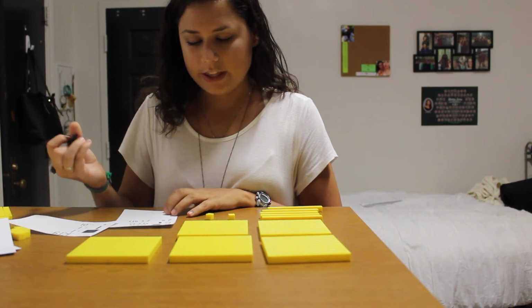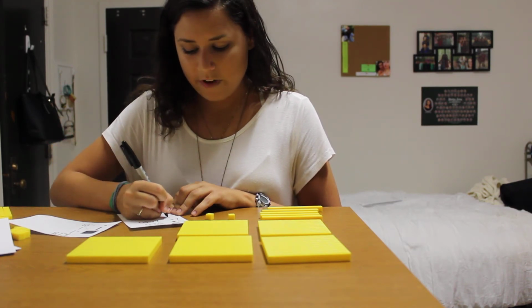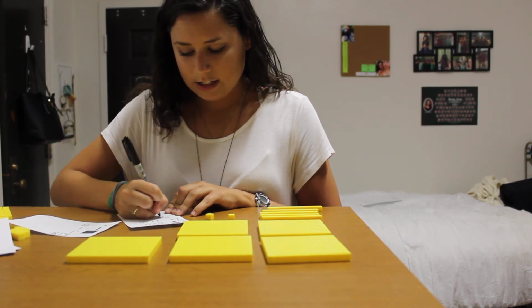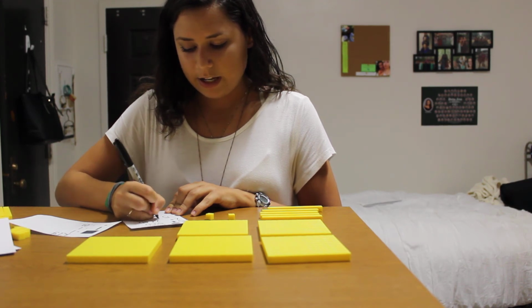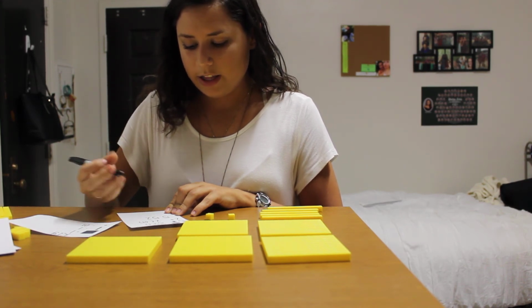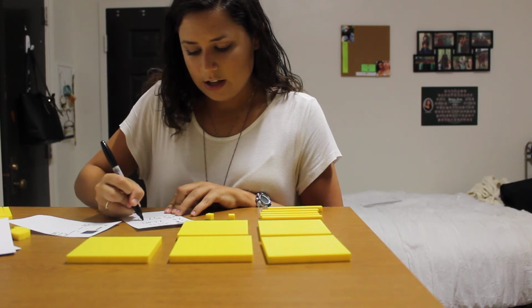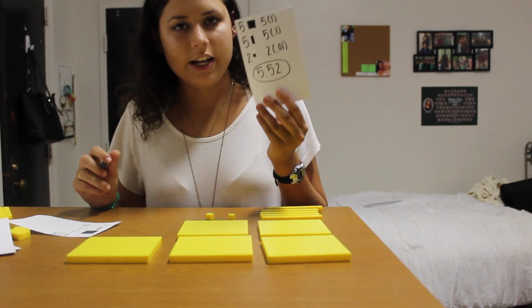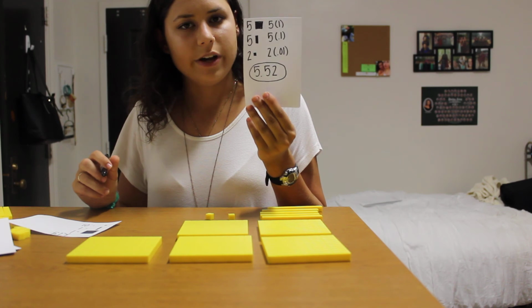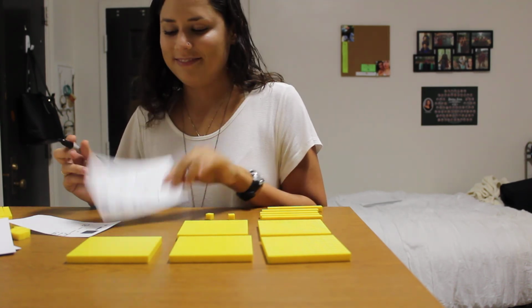So what we can go ahead and do with that is we know that we have 5 in the ones place, 5 in the tenths place, and 2 in the hundredths place. And that gives us our answer of 5.52. Perfect.